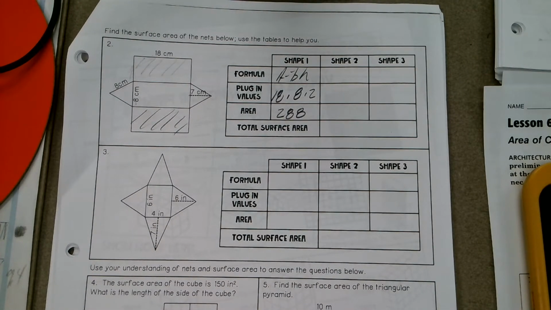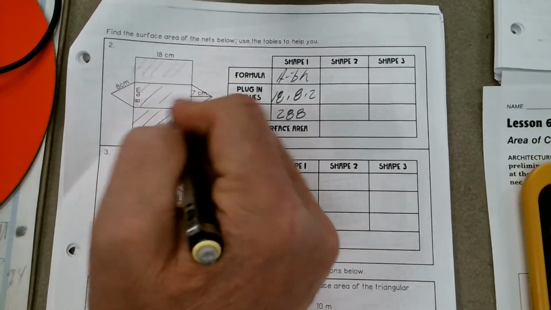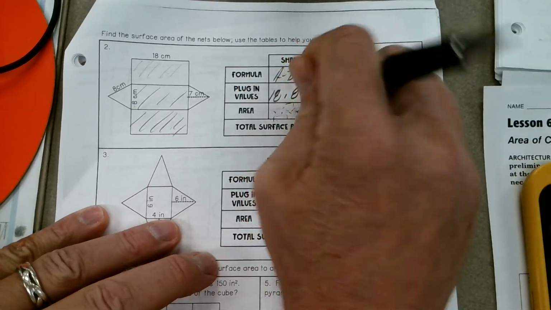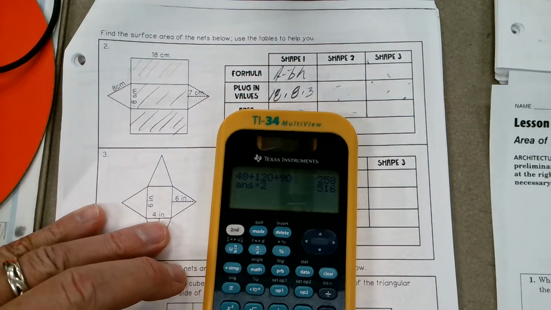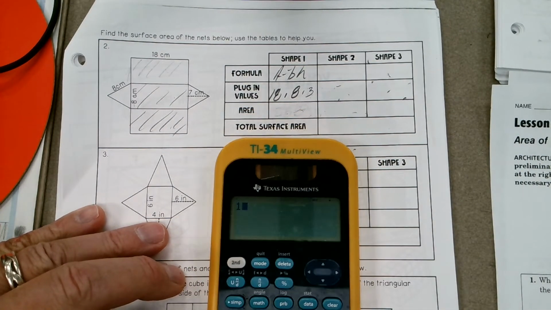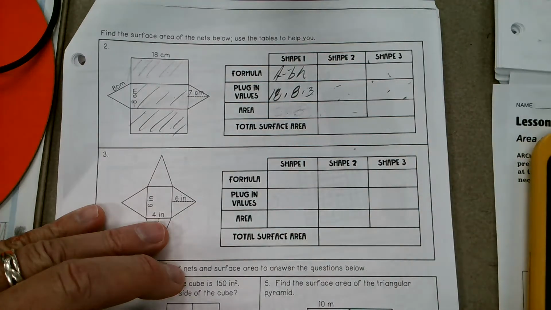Now, actually, I don't want to double that. These all three are equal. So I made a mistake. I'm going to go back and multiply that by 3. And now I'm going to use my calculator because I can't do that mentally. So it's 18 times 8 times 3, and we end up with 432.